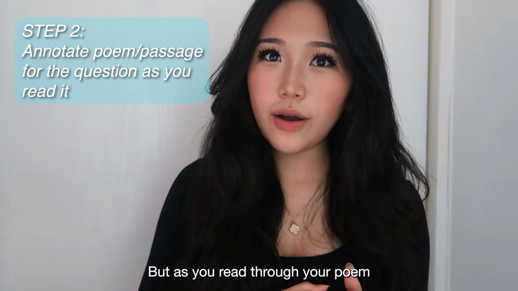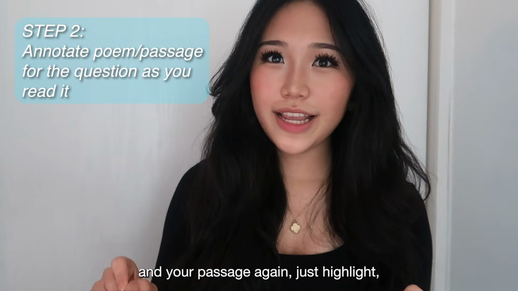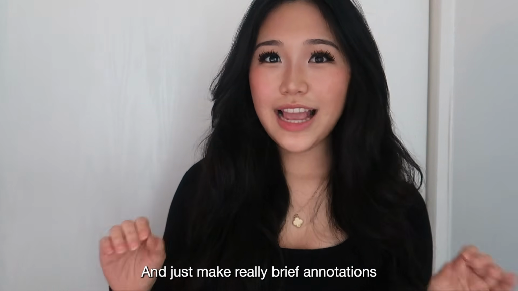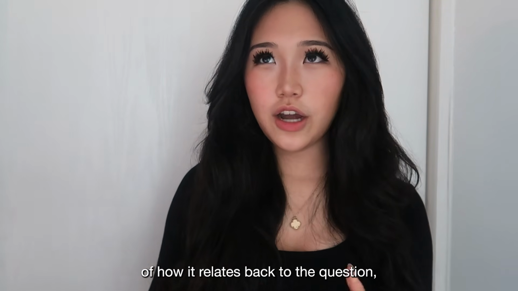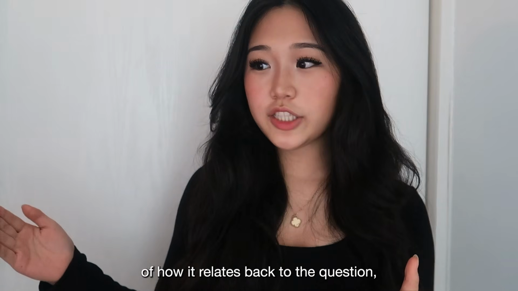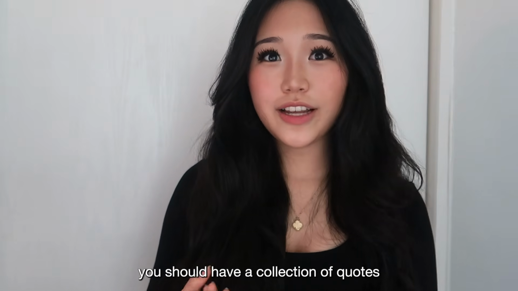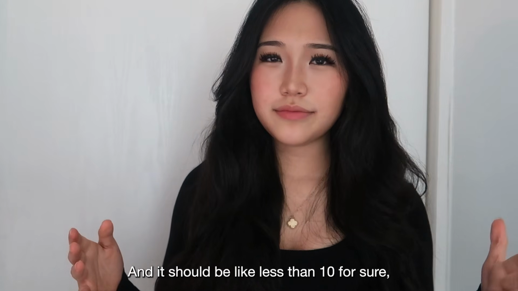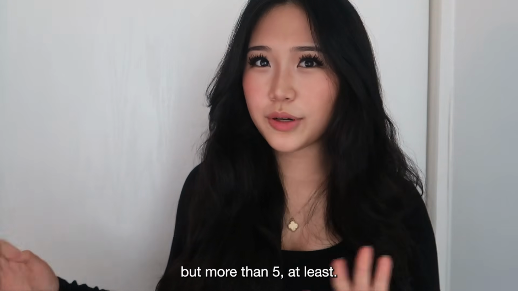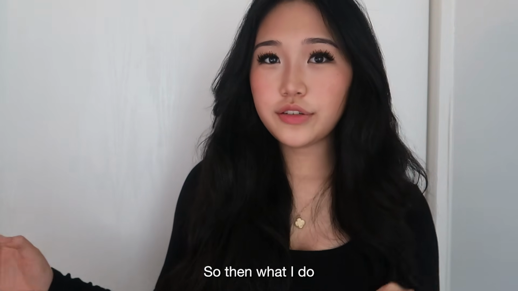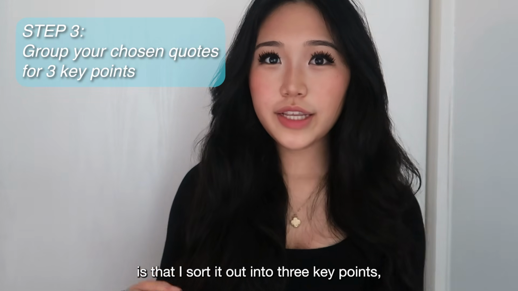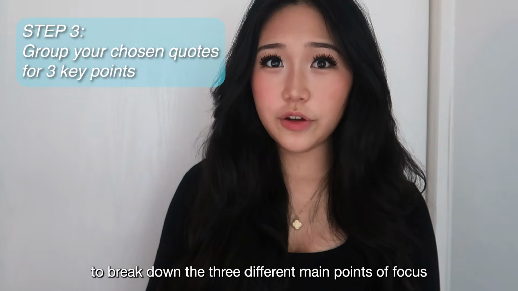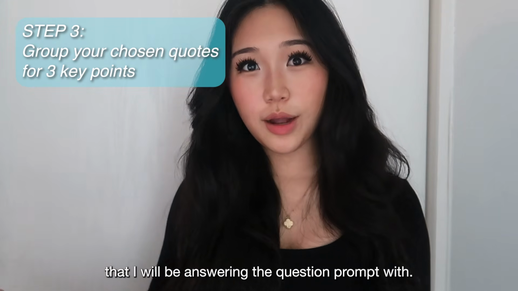as you read through your poem and your passage again, just highlight all the things that are directly relevant to the key point from the question and make really brief annotations of how it relates back to the question. By the end of that, you should have a collection of quotes that you can reference in your essay. This should be less than 10 for sure, but more than 5 at least. So then what I do is sort it out into 3 key points to break down the 3 different main points of focus that I will be answering the question prompt with.